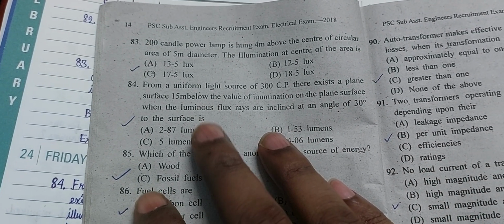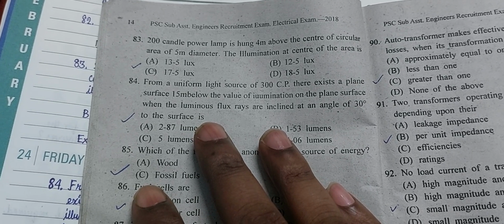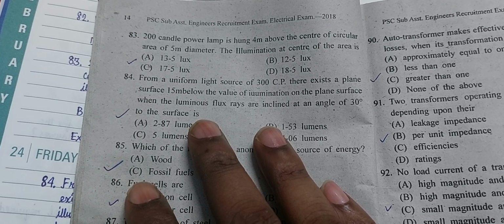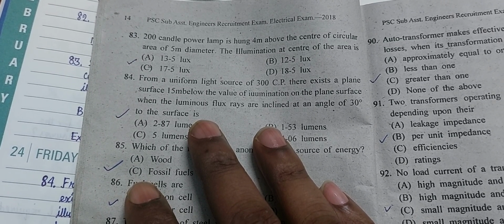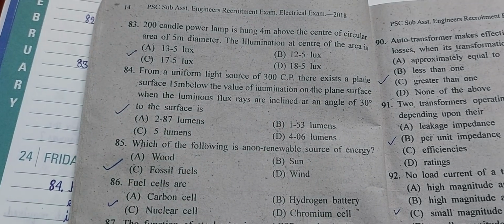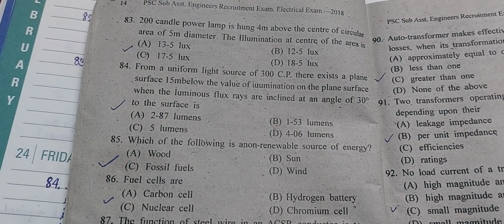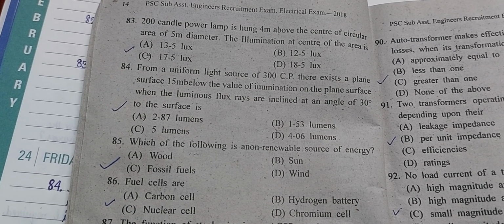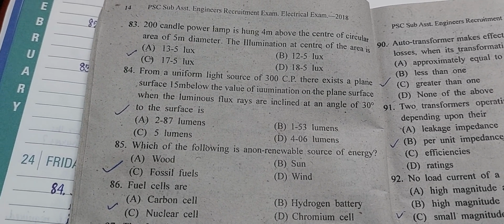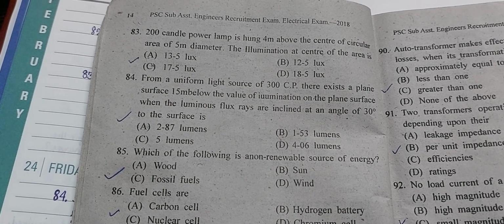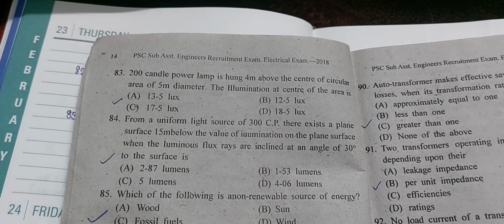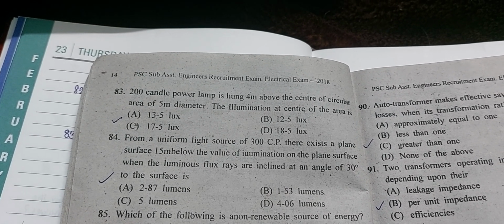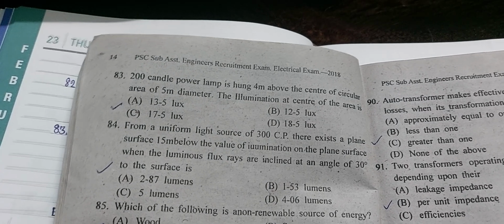Now question number 84. From a uniform light source of 300 cp candle power, candela is the power of illumination. There exists a plane surface 15 meter below. The value of illumination on the plane surface when the luminous rays are inclined at an angle of 30 degree to the surface is.